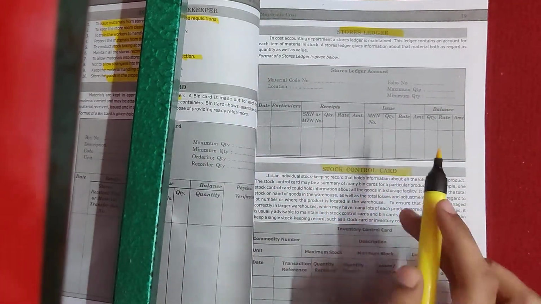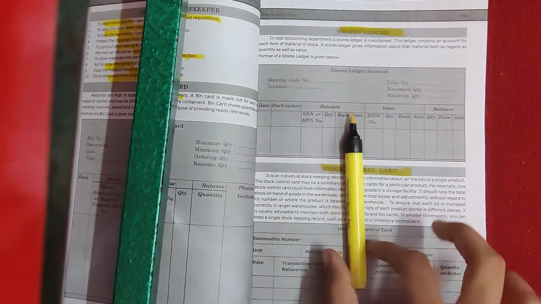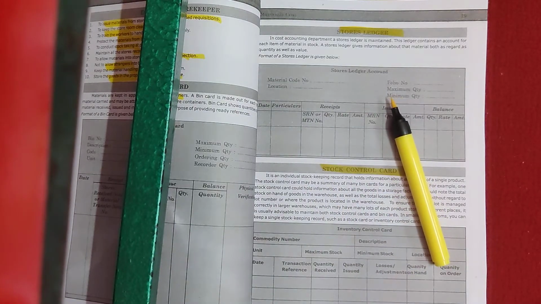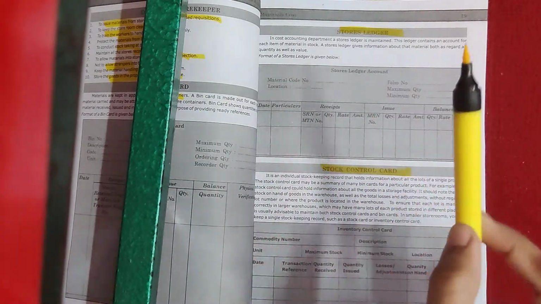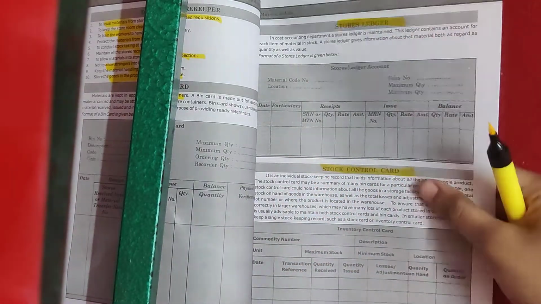Now the stock control card is nothing but how you are maintaining the stock of the inventory. Suppose now you had 100 pens, out of which how many pens are used and how many pens are left, and whether it is important to place an order again. All of that will be maintained in the stock control card, and this is the particular format of the stock control card. Okay, now the procedure for material issues.